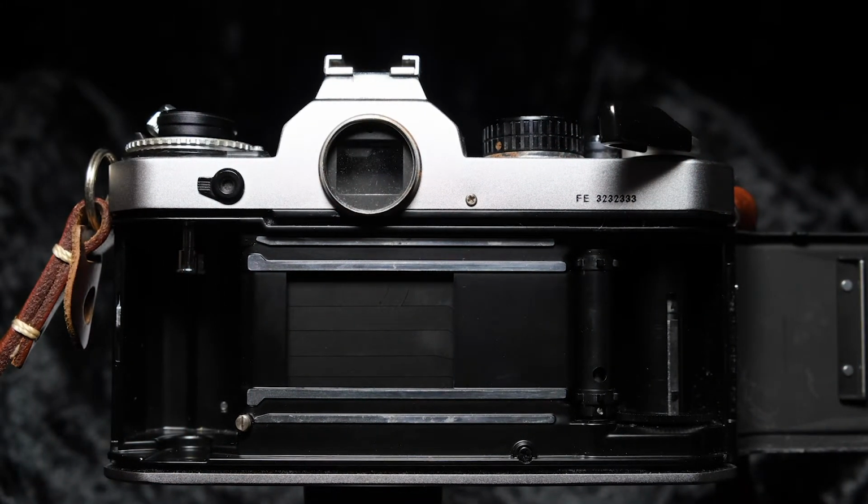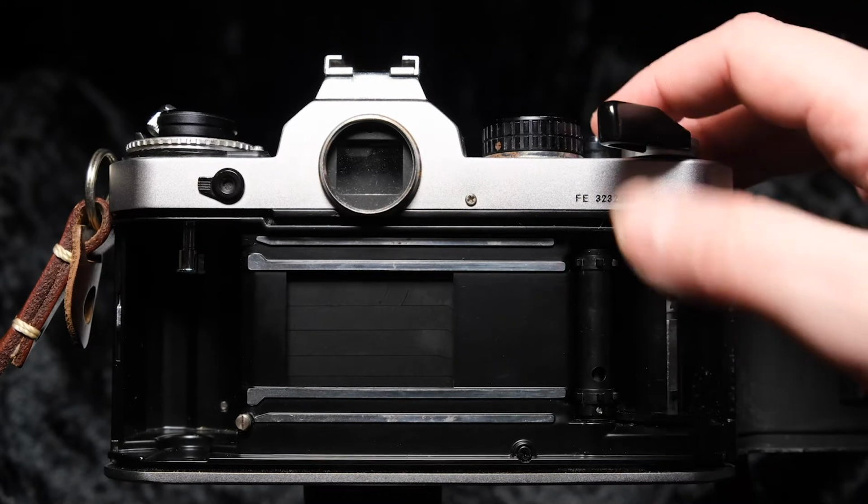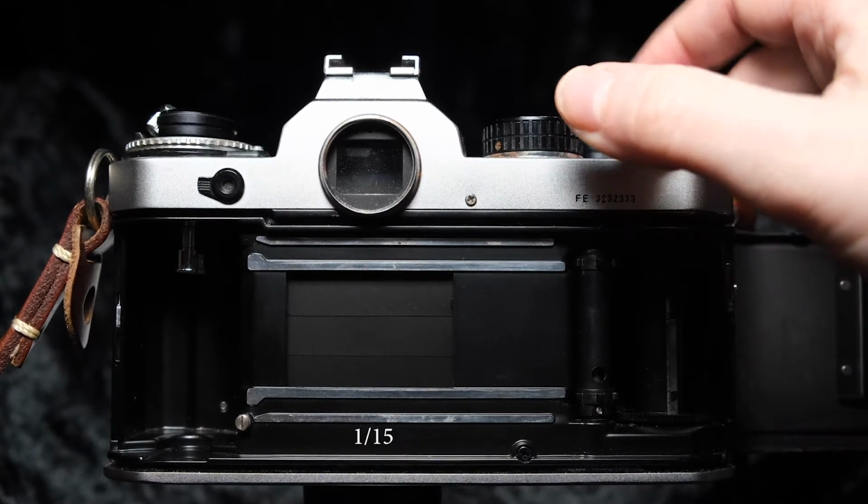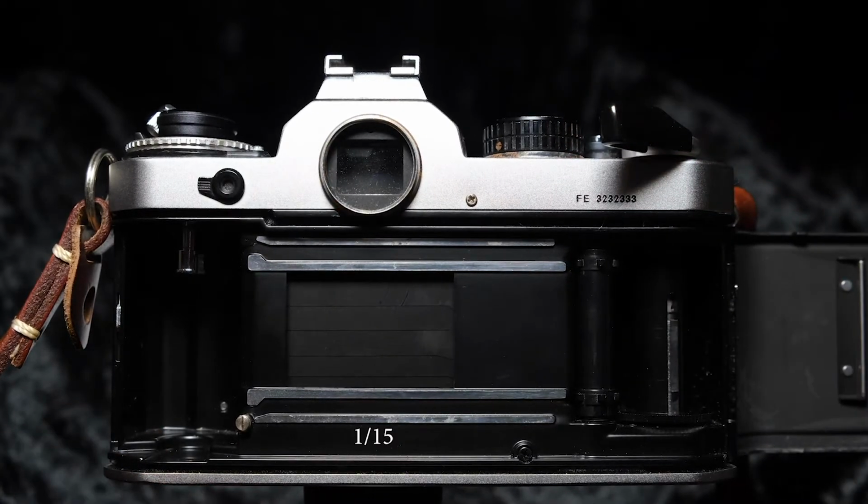That shutter speed had a distinctly different sound to it because we just entered our slower shutter speeds. Let's hear it again. That was a 15th of a second, and we're hearing a lag in the opening and closing of our shutter speed.